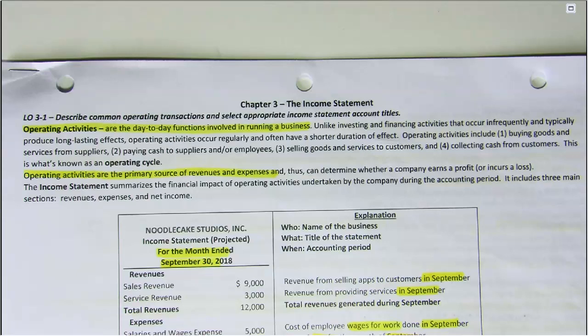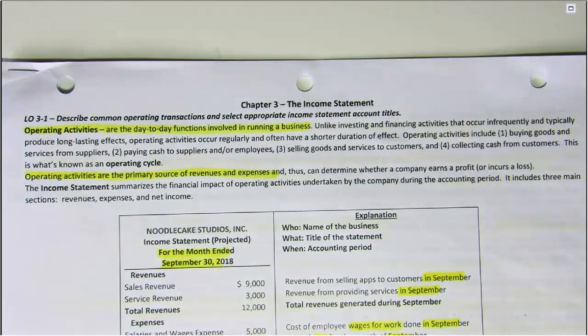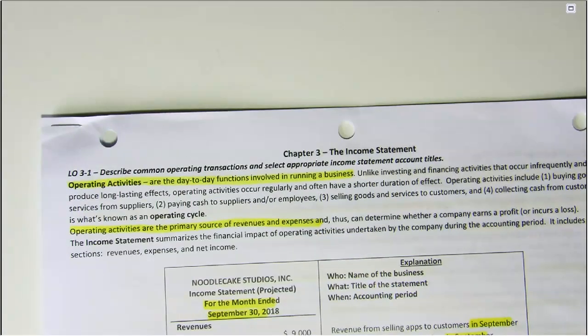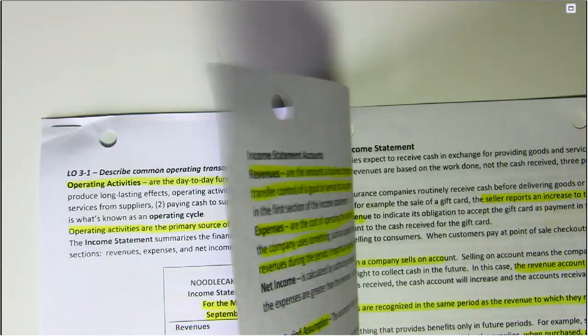Hi, welcome to the third mini-lecture in Chapter 3. In our last mini-lecture, we dealt with the revenue recognition principle. In this mini-lecture, we will be learning the expense recognition principle. We are going to return to page 3 of our Chapter 3 summary notes.